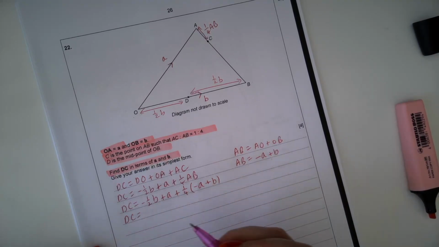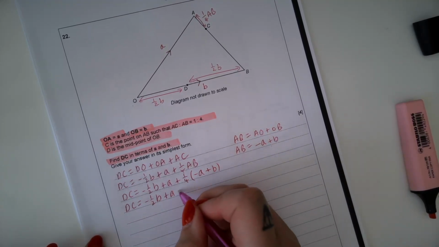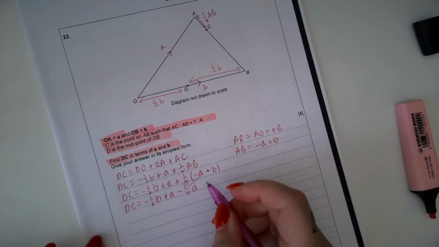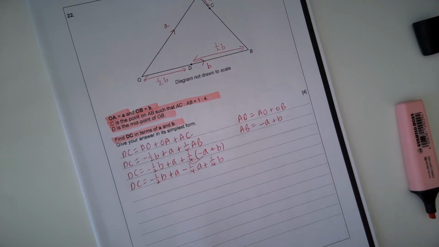So let's give us something to work with here. So negative a half B plus A minus 1/4 A plus 1/4 B. So now we're going to collect like terms to get DC in terms of A and B.